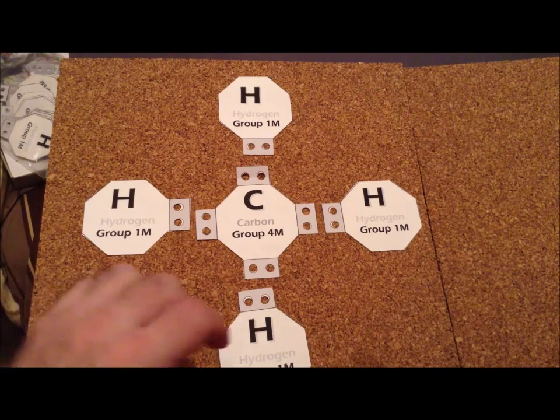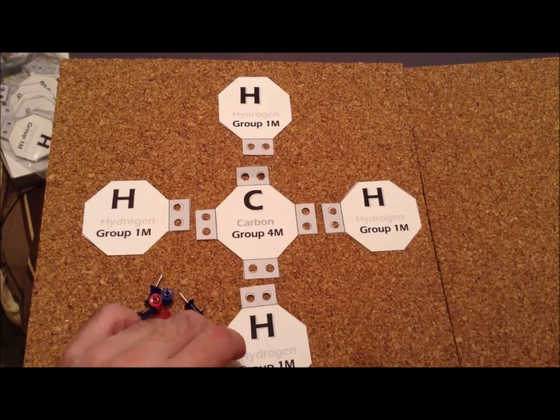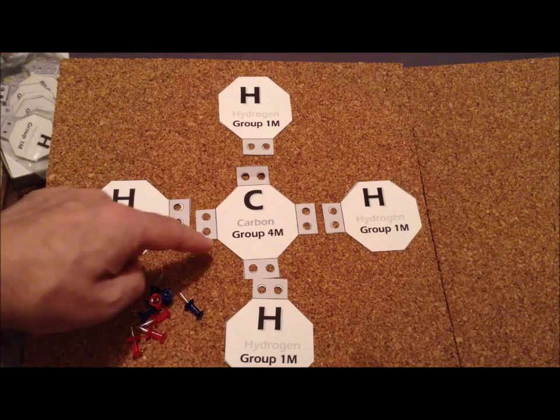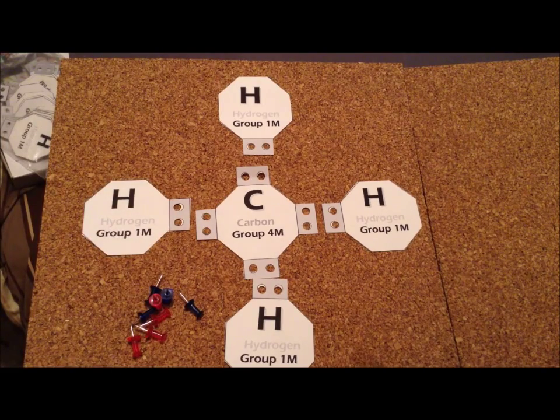So here we have 4 hydrogen atoms. Each hydrogen atom contributes 1 valence electron to the system. Carbon is in group 4, so carbon will contribute 4 valence electrons. Carbon, we'll see later on, is the key ingredient in the widest possible range of compounds in a field called organic chemistry.